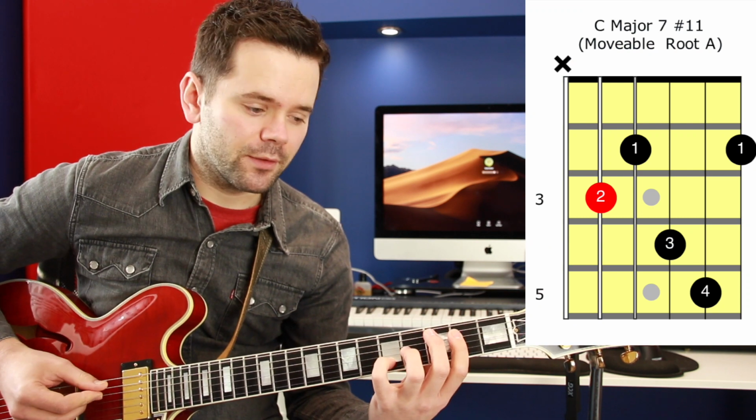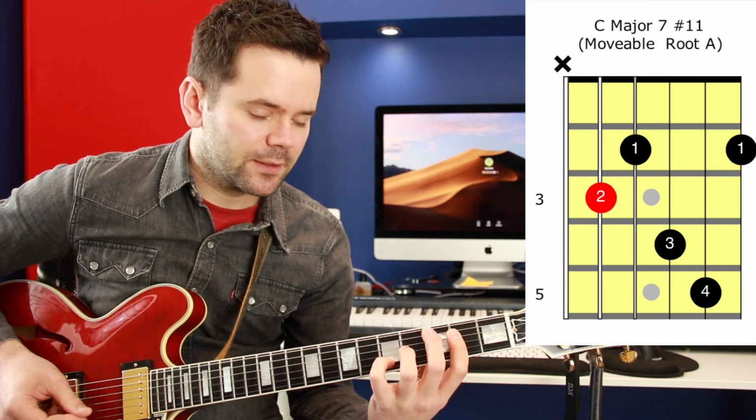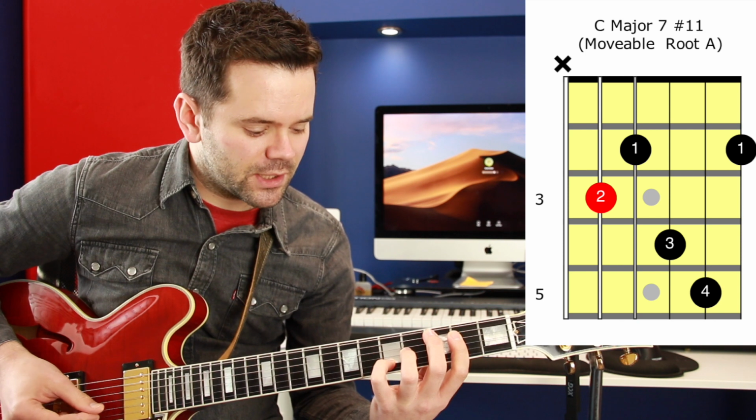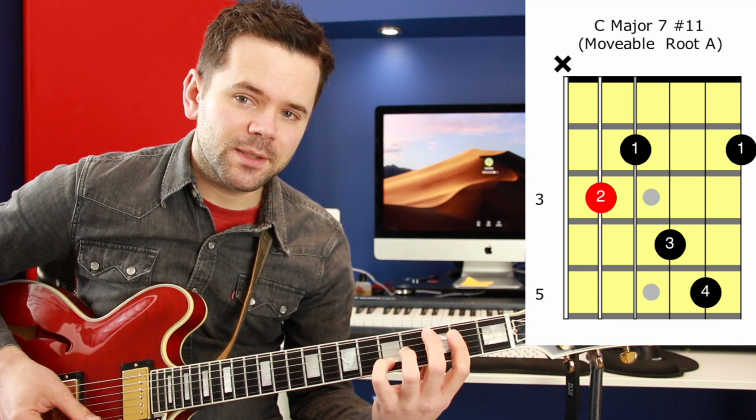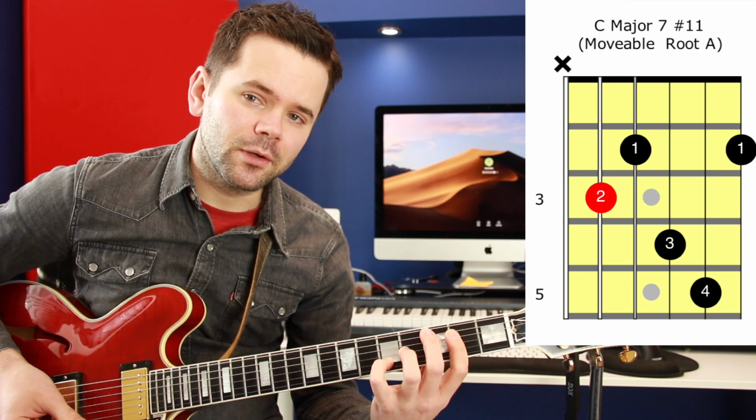So in this voicing we've got the root on the A, third on the D, major 7th on the G, another third on the B, and then the sharp 11, the real character note, on the high E.